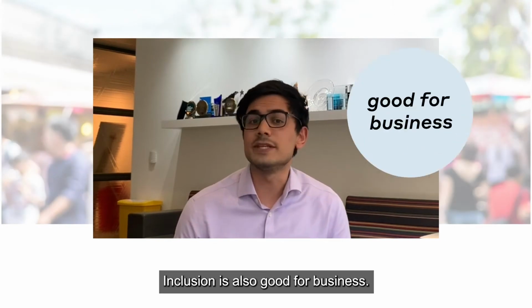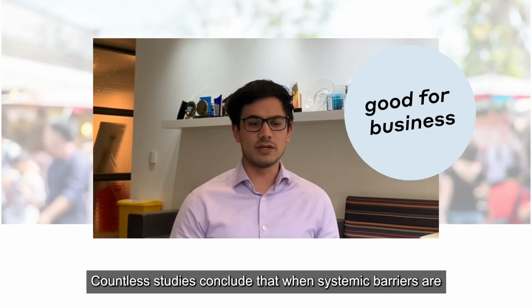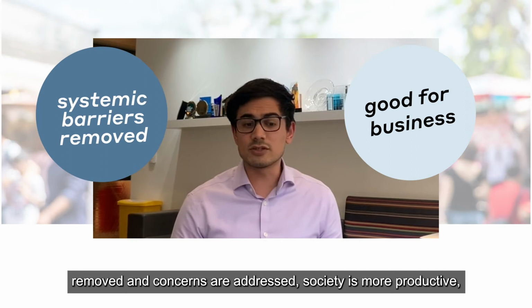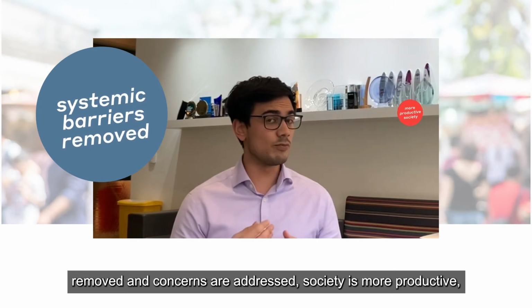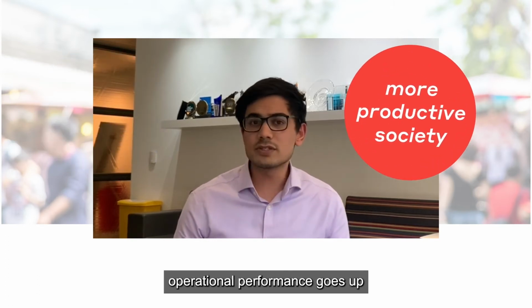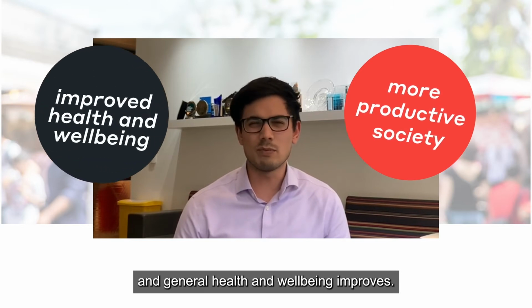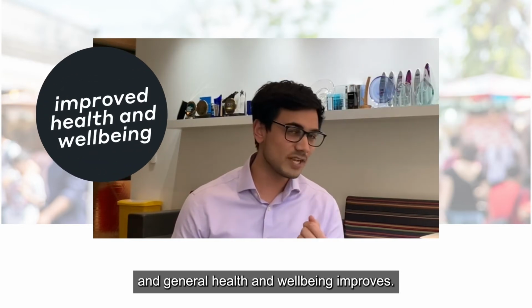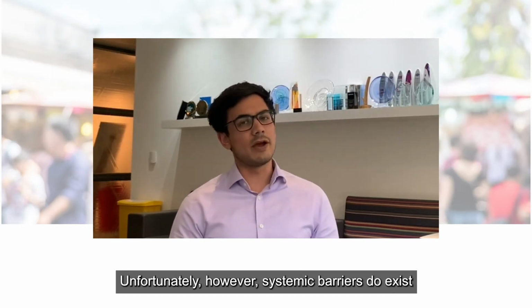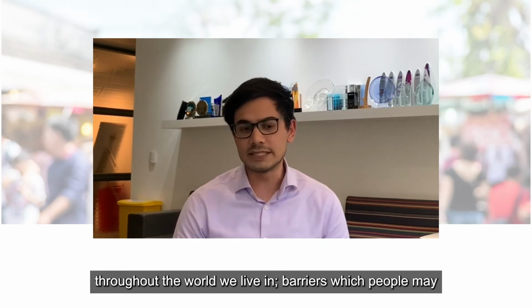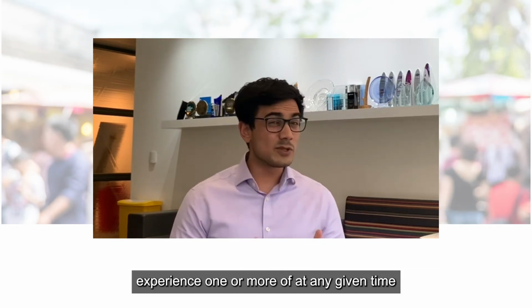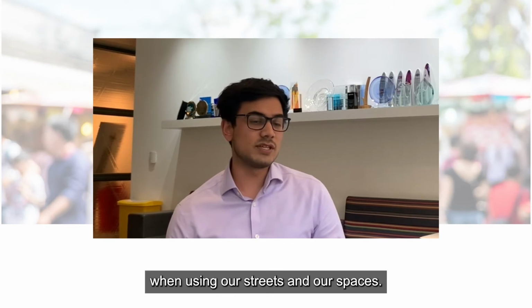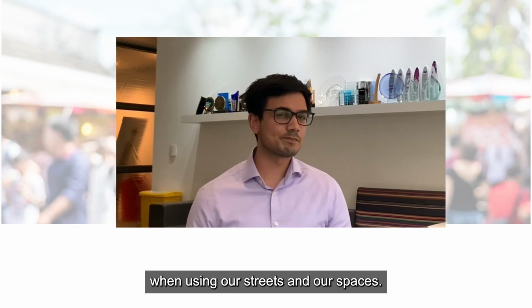Inclusion is also good for business. Countless studies conclude that when systemic barriers are removed and concerns are addressed, society is more productive, operational performance goes up, and general health and well-being improves. Unfortunately, however, systemic barriers do exist throughout the world we live in, barriers which people may experience one or more at any given time when using our streets and our spaces.